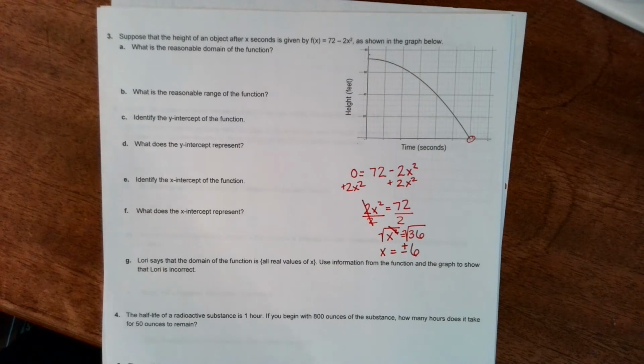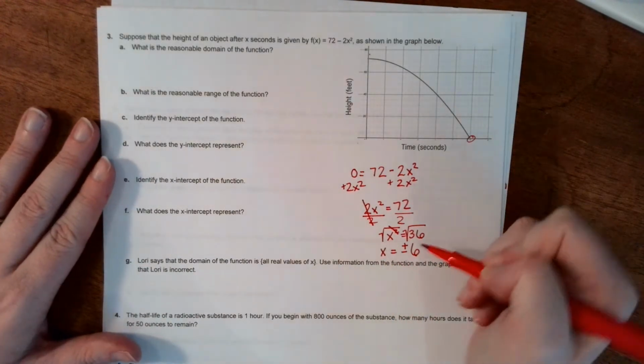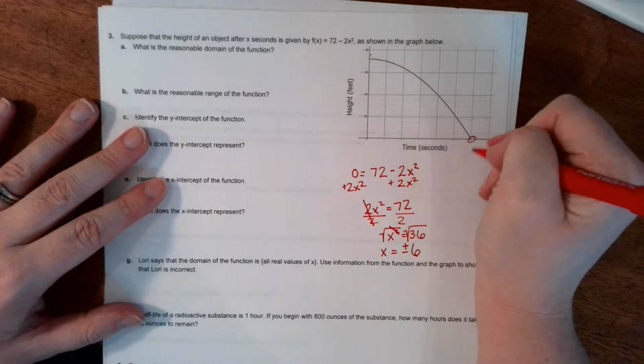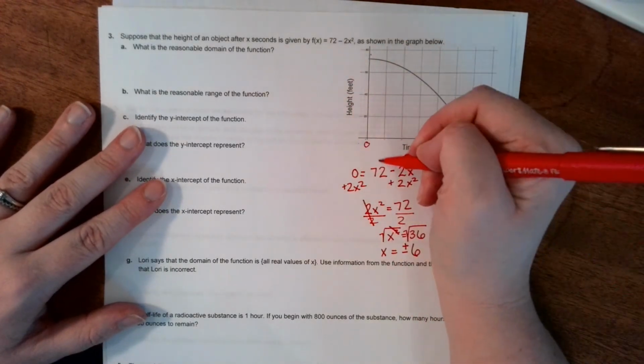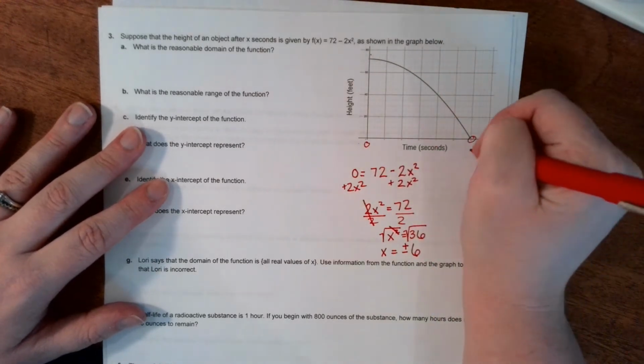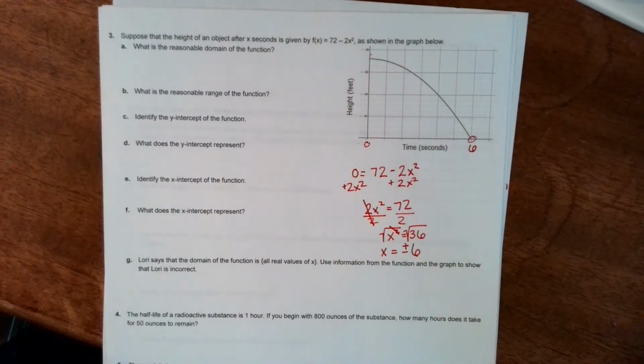Remember, when you take the square root of something, positive 6 times positive 6 gives me 36. But so does negative 6 times negative 6. So all square roots, with the exception of the square root of 0, have two possible solutions, a positive and a negative. So x is going to equal positive or negative 6. But let's look at this real quick. Here is my y-axis where x equals 0. We're to the right. So what we can assume is that this is positive 6, not negative 6.